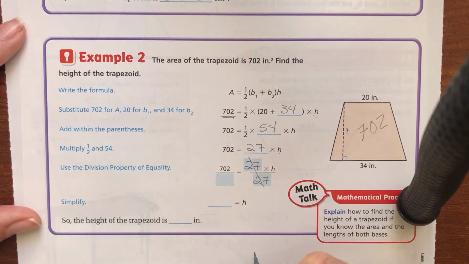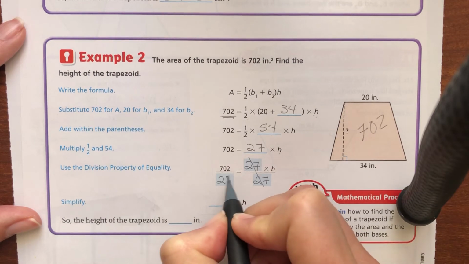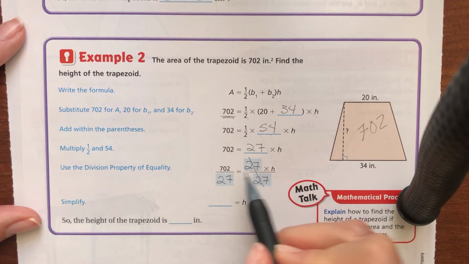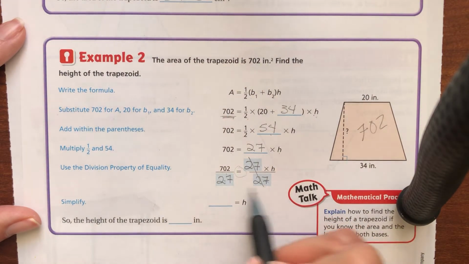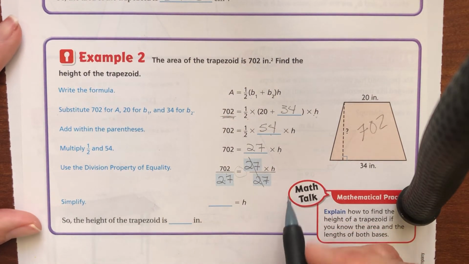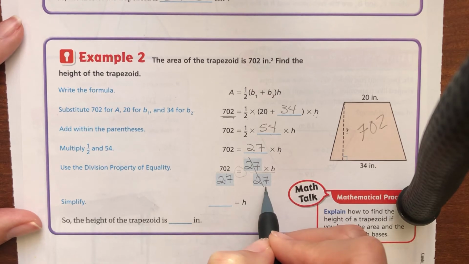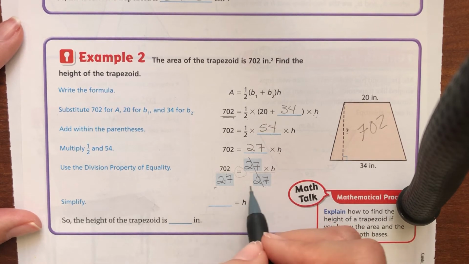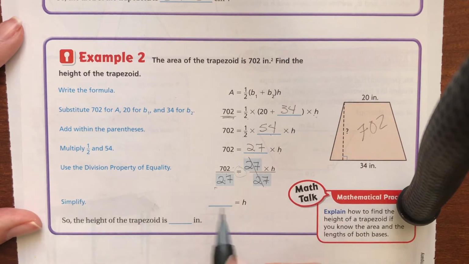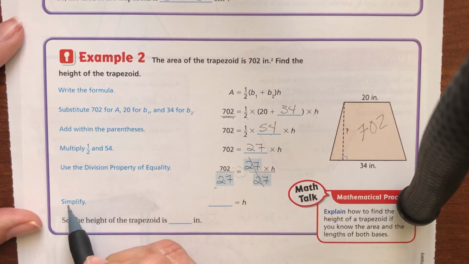So we want to make a 1. So we're going to divide both sides by 27 because when we've got an equal sign, we can't throw the equation out of balance by doing something to one side and not doing it to the other. We have to always do it to both sides of the equal sign. All right, so then we simplify.